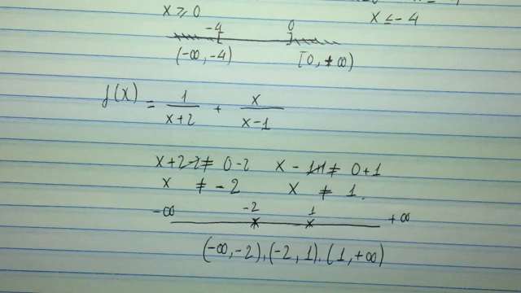So this is the domain of the function f(x) I need to find.